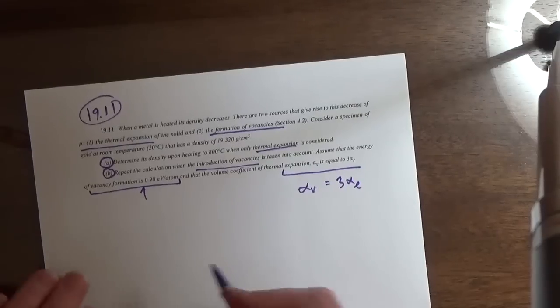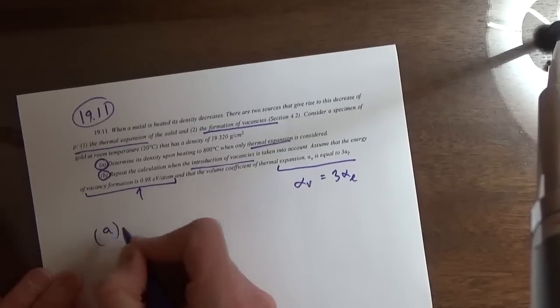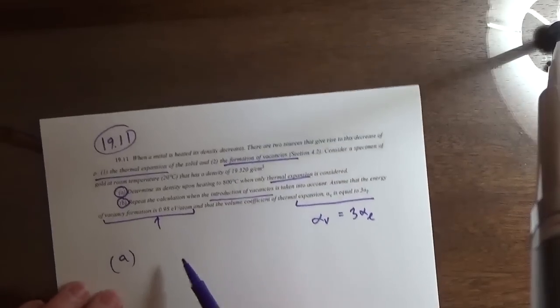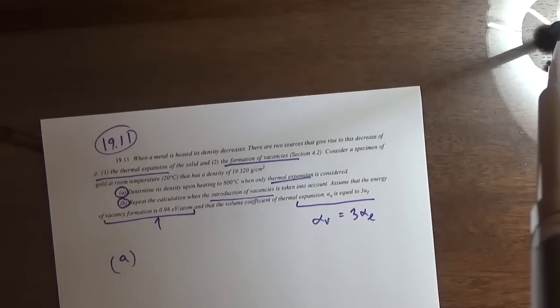So let's go back and start from the first part, part A. So part A, this problem looks absolutely identical to the previous problem, right?